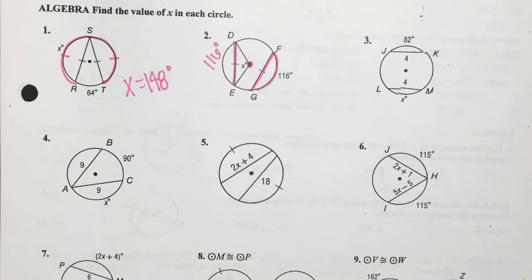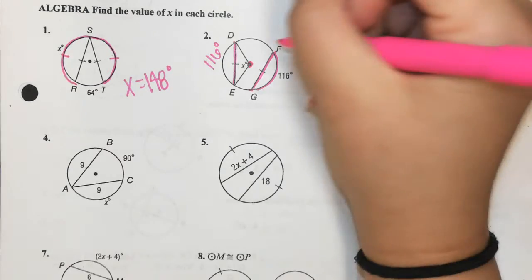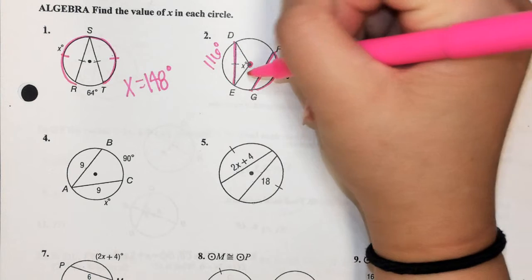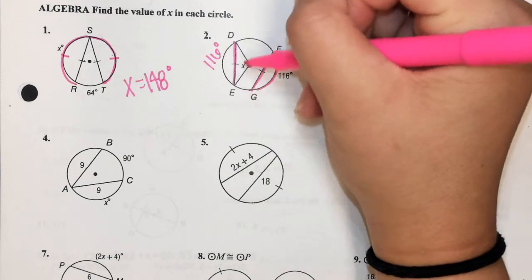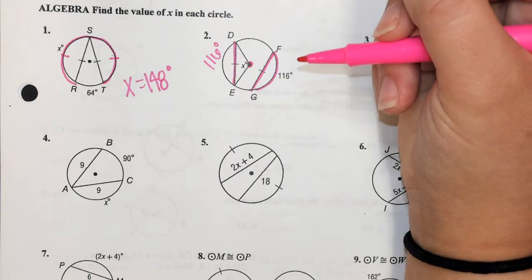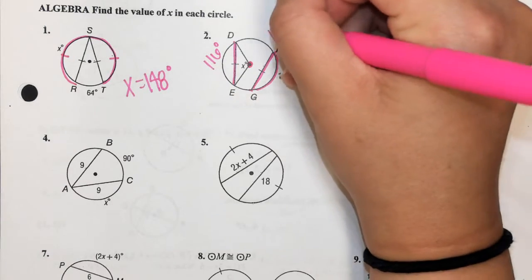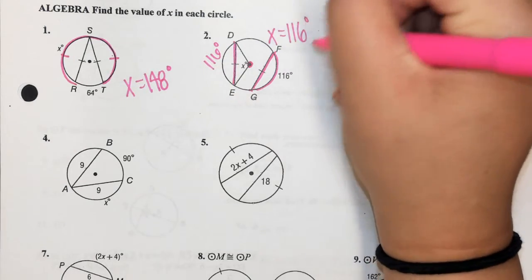Let's make sure we emphasize that. If the center is in the middle of the circle, then the outside arc and the inside arc are the same because it's in the very middle. So if this outside arc is 116, your x is also 116 degrees.